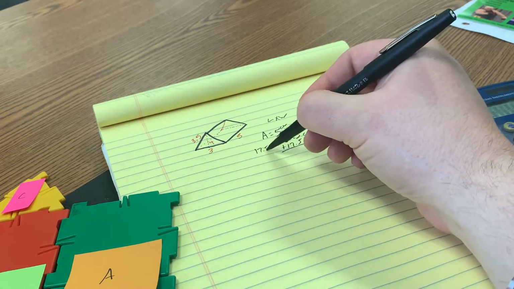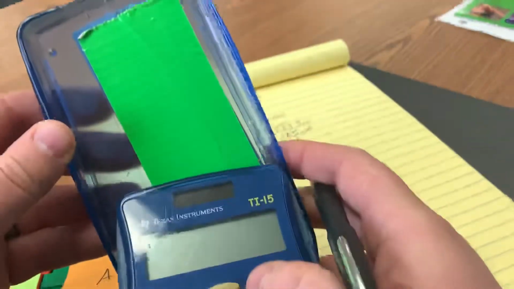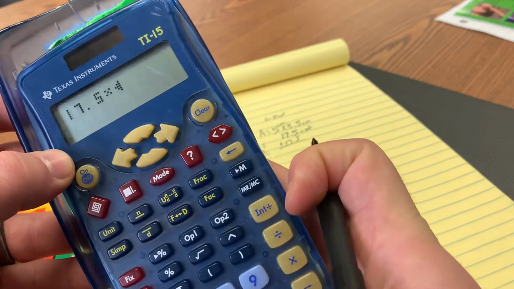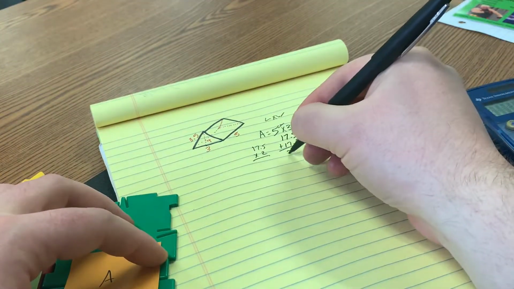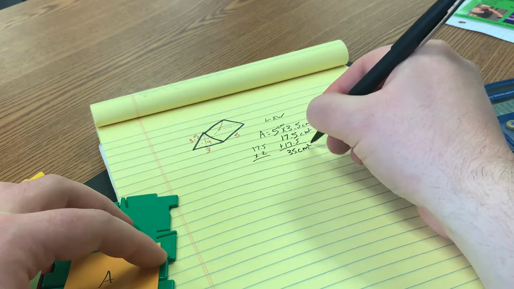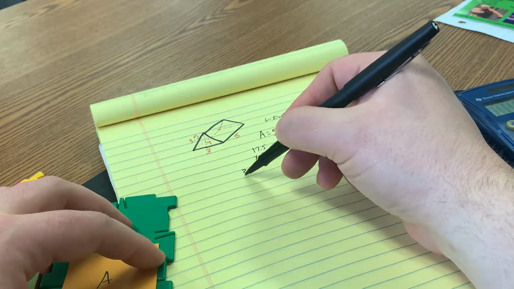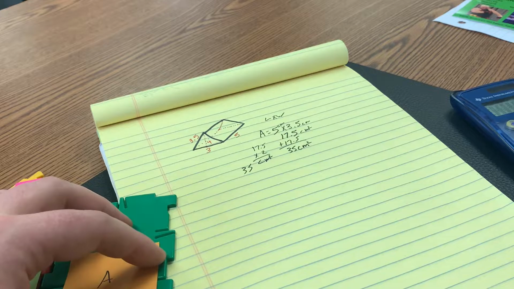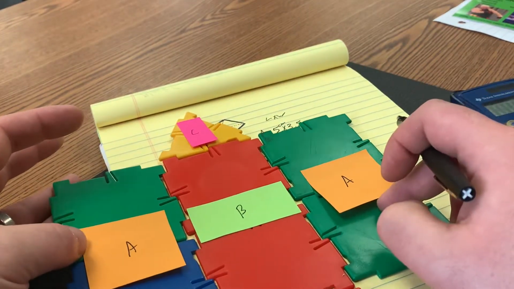We can say 17.5 times 2. Okay, let's bring our calculator in real quick. We can do our 17.5 times 2. That's going to give you 35. So 35 centimeters squared is going to be our area for both A regions of our triangular prism.